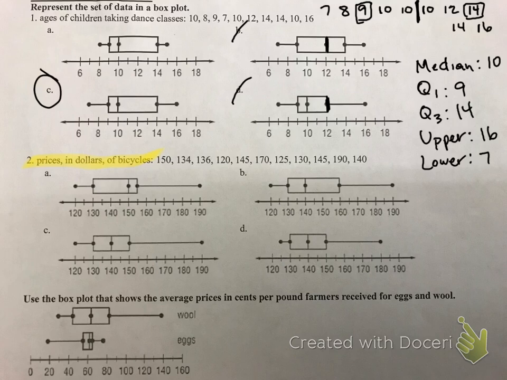And also, just as a small note, all of the information in a box plot is broken into sections of 25%. So looking at the example that we did before, this section is 25% of the data. The difference between the gap here, that is also 25% of the data.